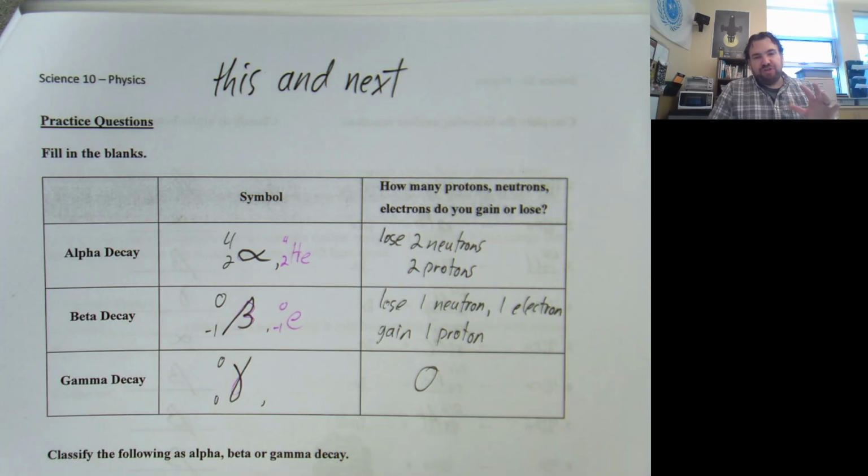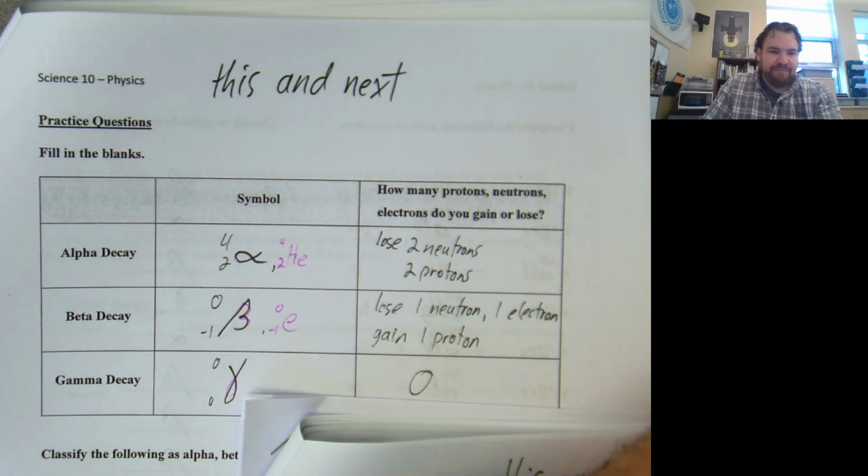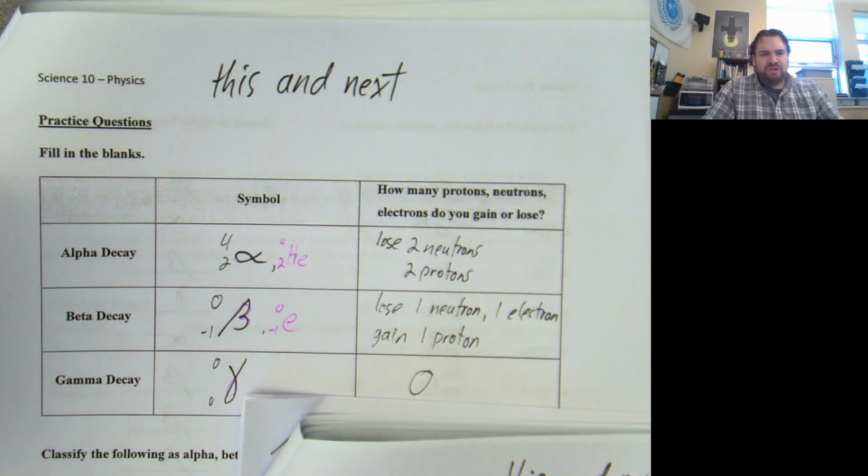And just so I don't screw this up, because it's been a long time, I will look this up. Quarks in neutrons and protons. So, a proton contains 2 up quarks and a down quark, and a neutron is 1 up and 2 down.